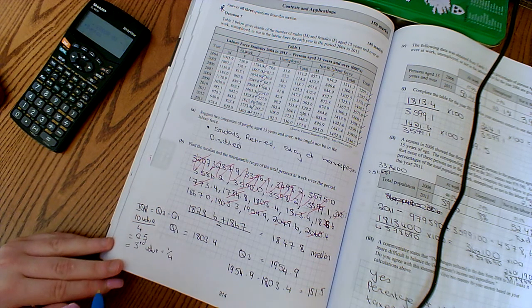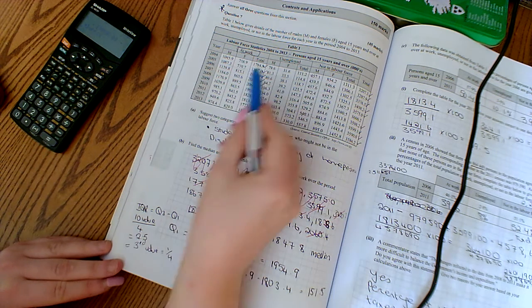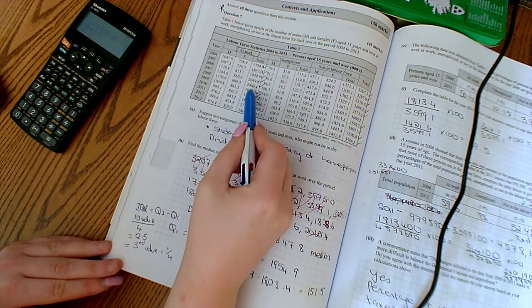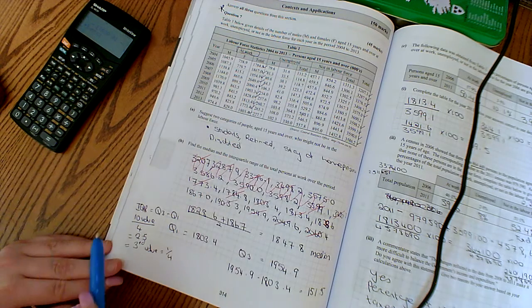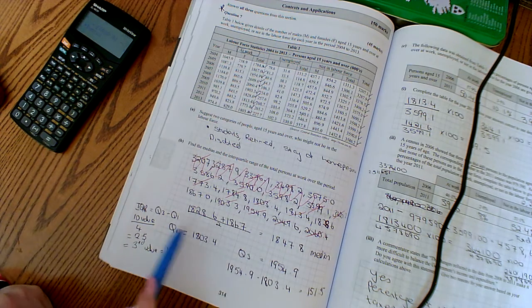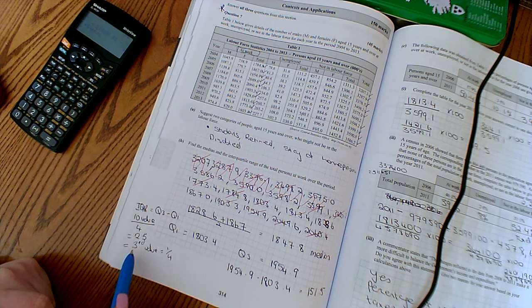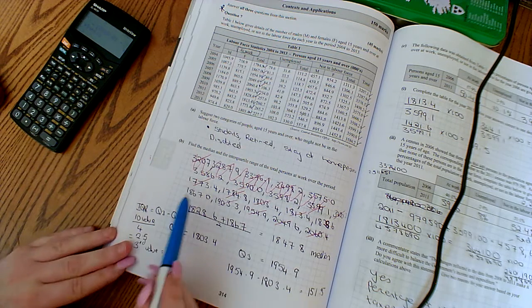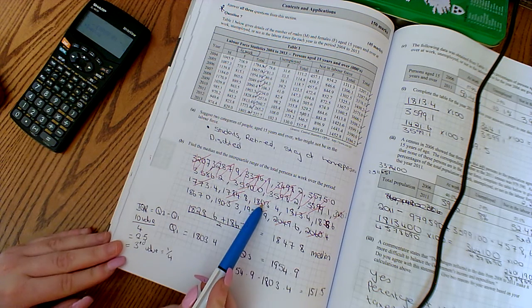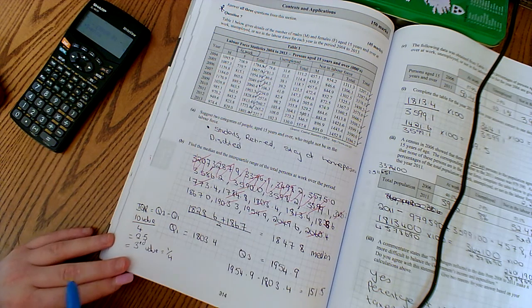Then to get my interquartile range, I need to get my upper quartile and my lower quartile. So I need to find out what is 1/4 of my value and what is 3/4 of my value. I have 10 values here, so I go 1, 2, 3, 4, 5, 6, 7, 8, 9, 10. To get a quarter of 10, I go 10 divided by 4 and I get 2.5. Regardless of the value, guys, I always round up. So my lower quartile is going to be the third value. I already had them in order. My third value is 1803.4. So that's my Q1.